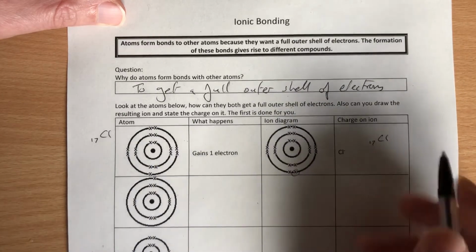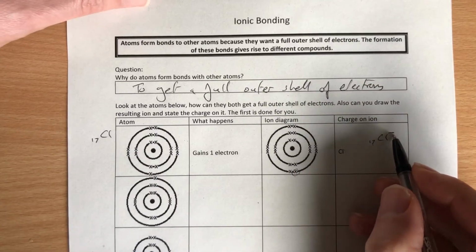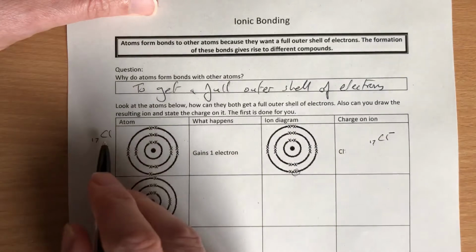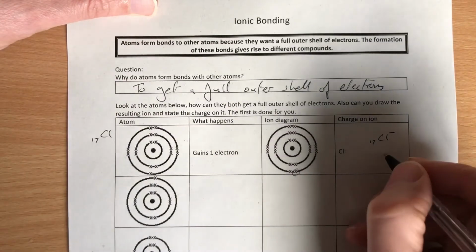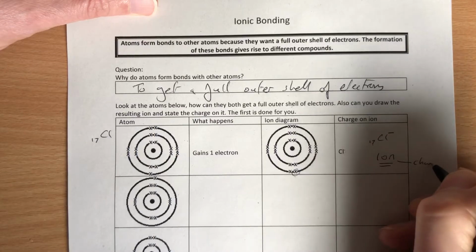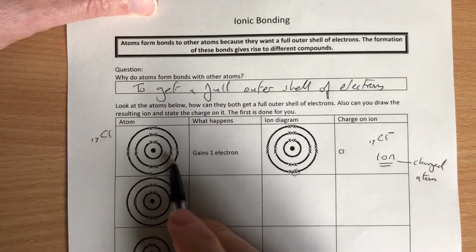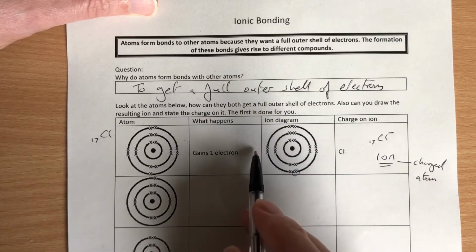But you can see there I've got a negative charge. Let's make it a bit bigger. So it's now a negative charge. So now what we've got, here we had an atom, now we have an ion. An ion is a charged atom, and why is it formed? It's formed because the atom wants a full outer shell of electrons.